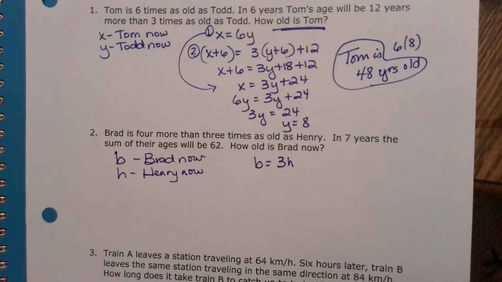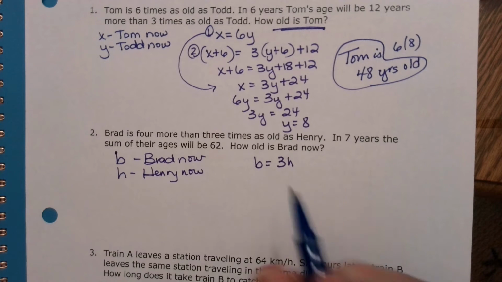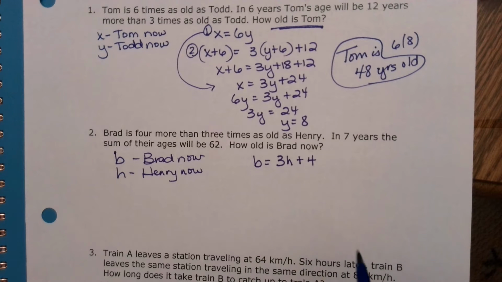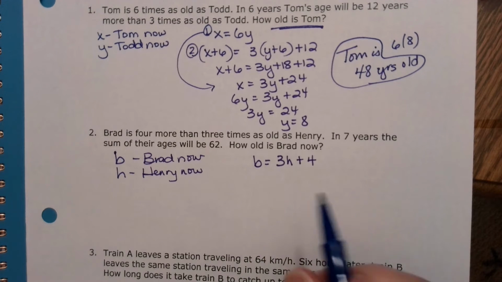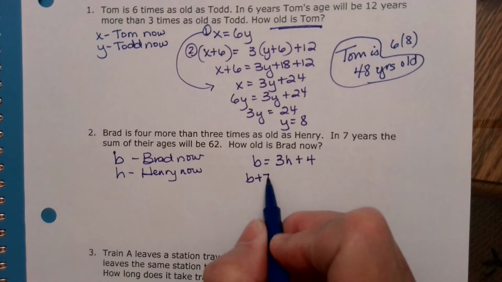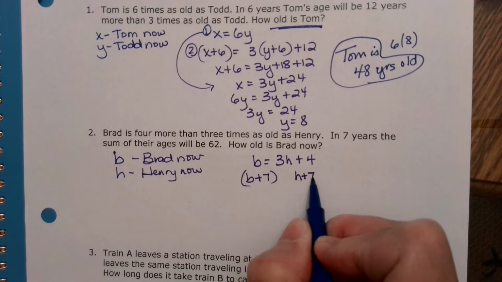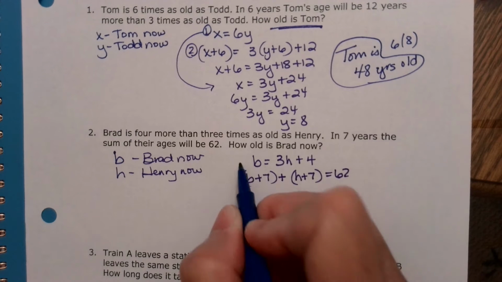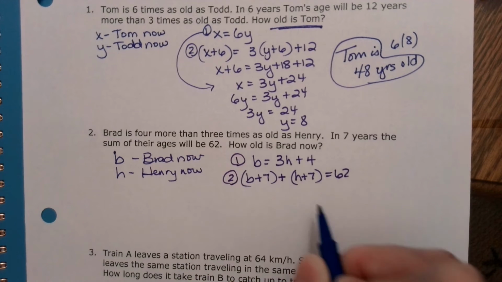In 7 years, the sum of their age, I'm sorry, is 4 more than that. I didn't put that on there. In 7 years, the sum of their ages will be 62. So in 7 years, Brad's going to be this, and Henry's going to be this. If you add it up, it says there'll be 62. Okay, this is equation 1, this is equation 2.